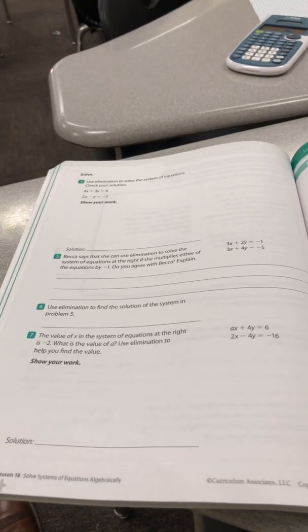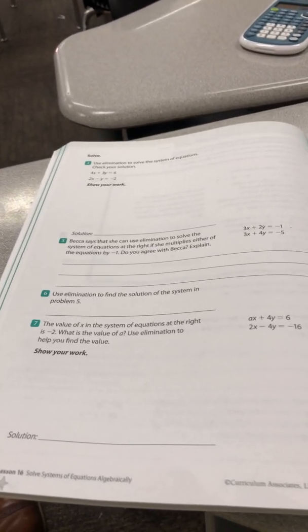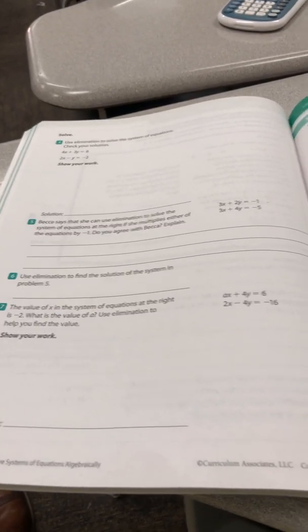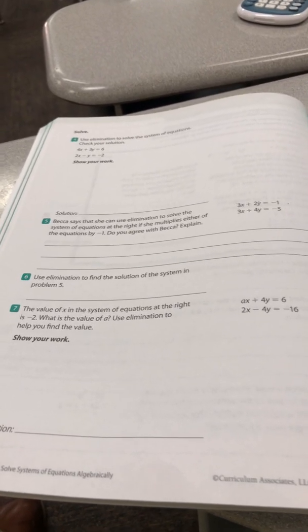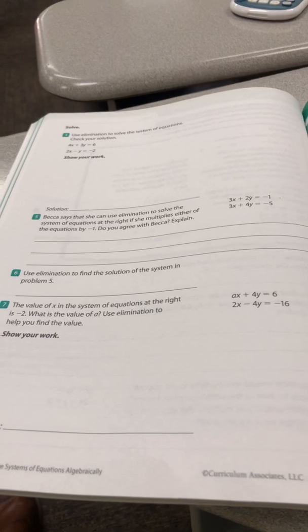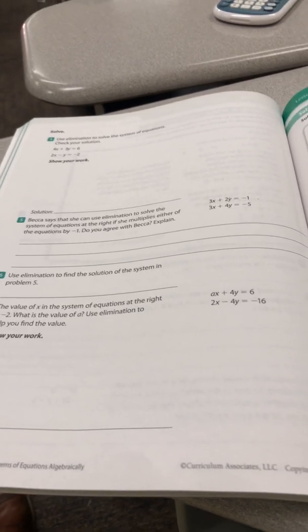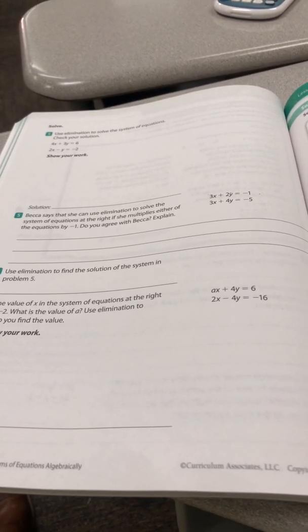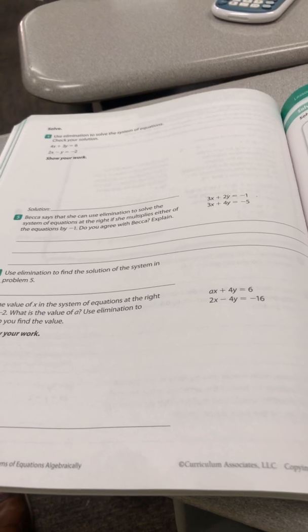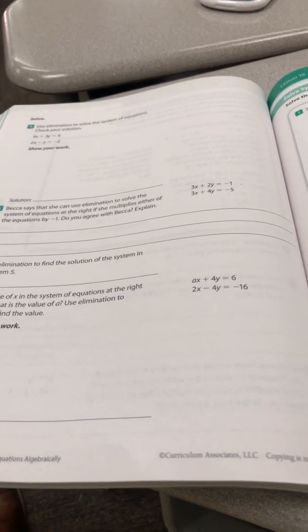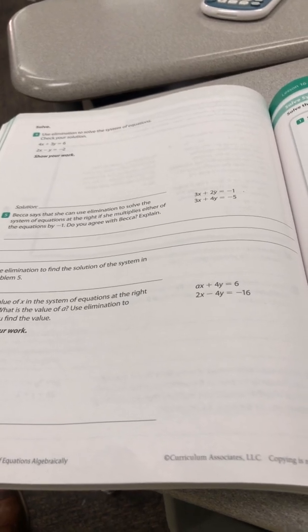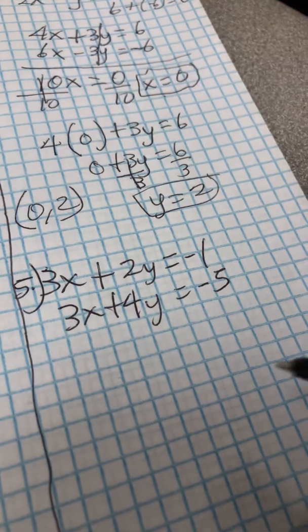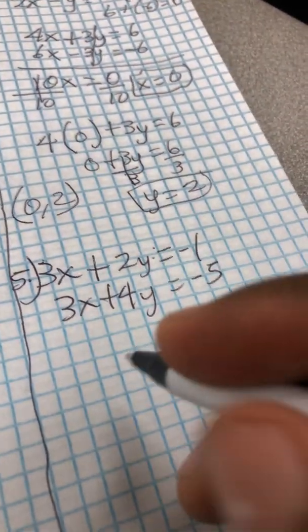Question number 6 says, use elimination to find the solution of the system in problem 5. So now all we're really doing is just solving problem 5. We said we were going to multiply that first equation by negative 1, so let's go ahead and do it. Okay, so I'm multiplying this first equation by negative 1.